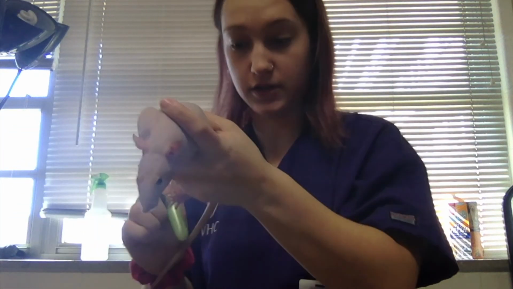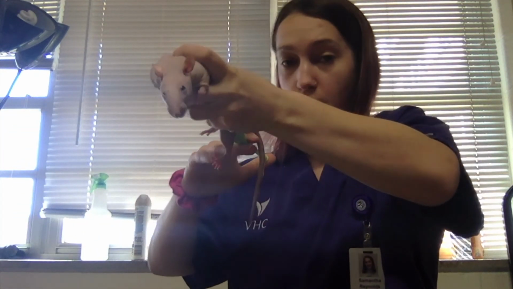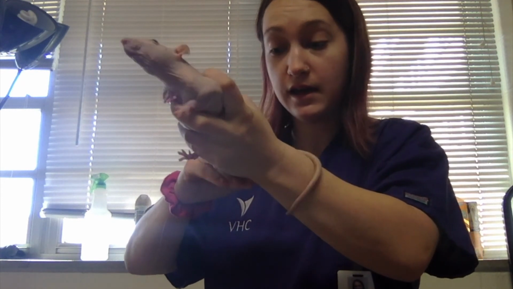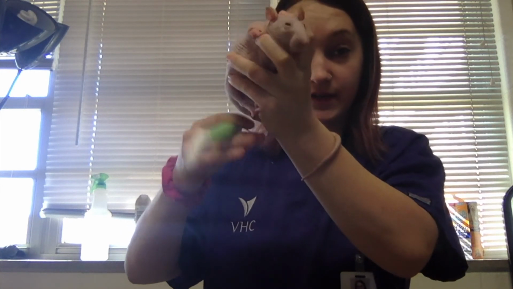So, what we're going to do is go up all the way until we feel some resistance, which is the cervix. We pull back half an inch, and then we administer. Perfect. Now Miss Roxanne has had her first dose of Ovugel.